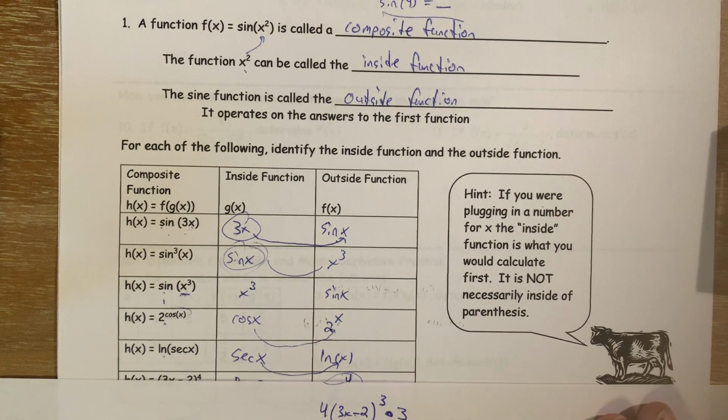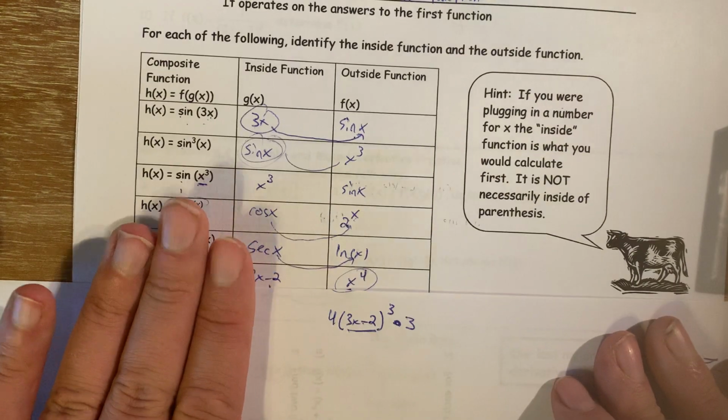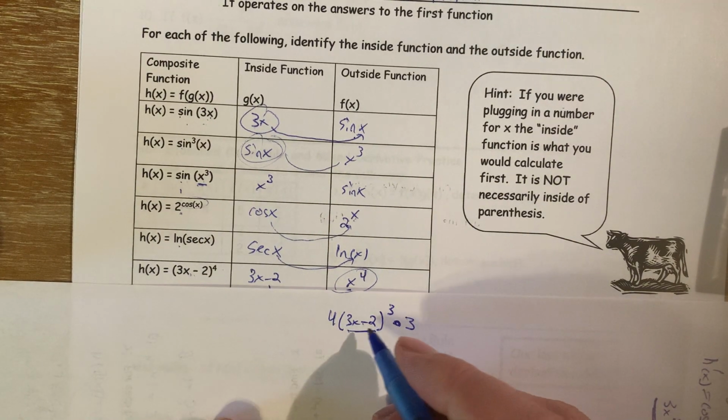Okay? Oh, no, you guys couldn't see that. That's so terrible. Oh, no. I hate this. Okay, let's look at that again.